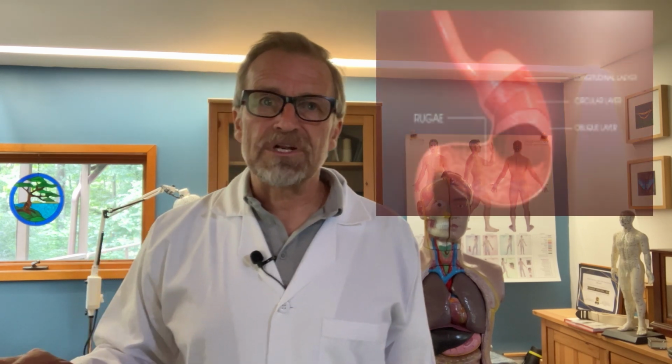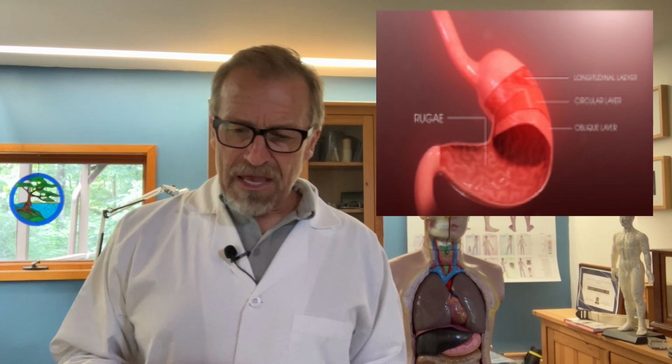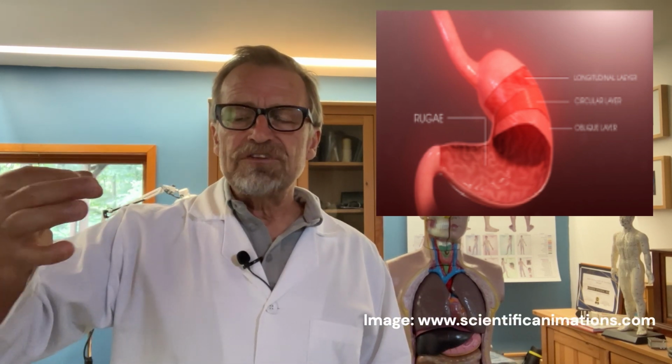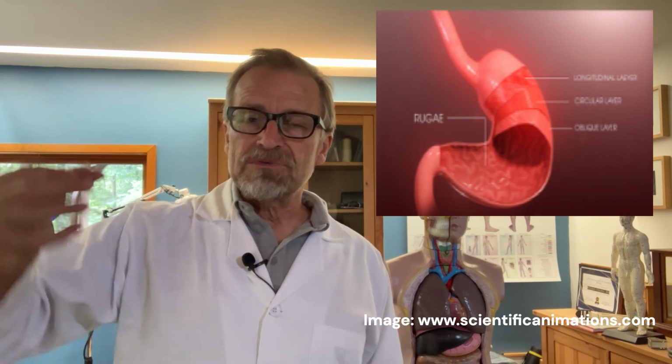Okay, so you eat something. It goes down your esophagus and it goes into your stomach. What's the stomach look like there? Well, most people think that the stomach is where digestion happens. Not really, and it's certainly not where absorption happens. The stomach has two valves on it. On one side, it's got an esophageal sphincter because it connects with the esophagus.